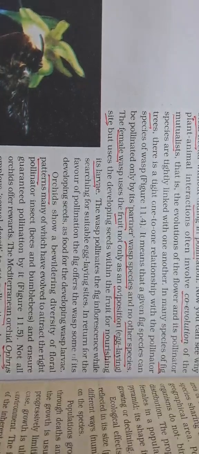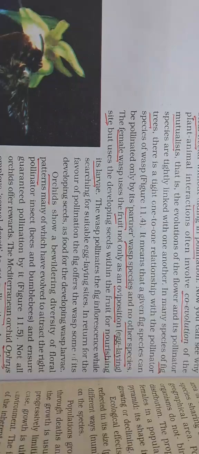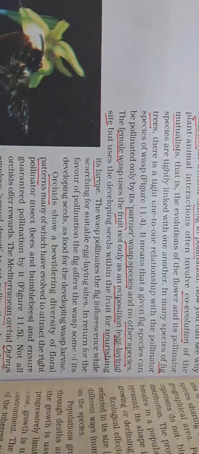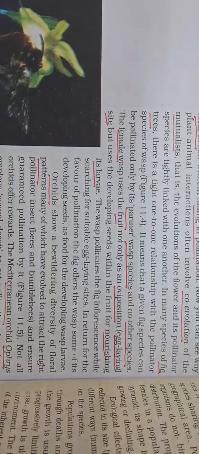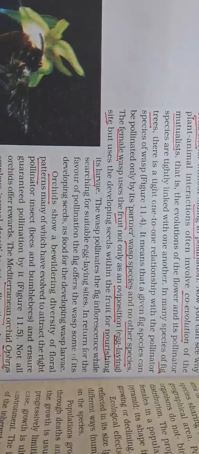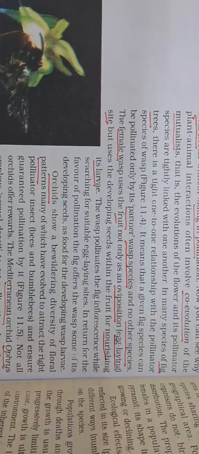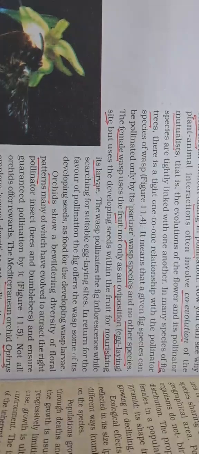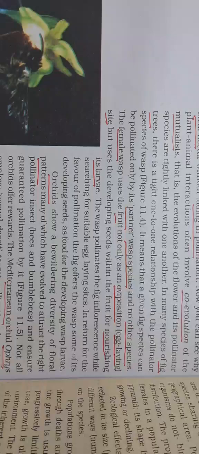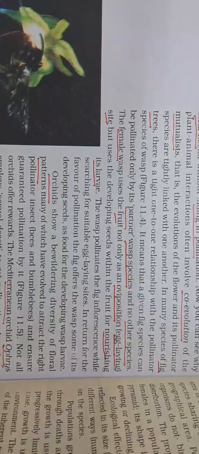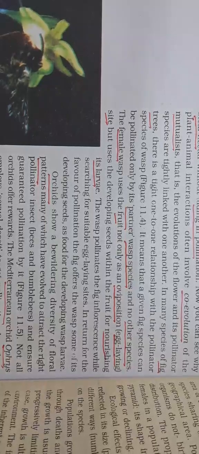Hence the word used out here is pseudocopulation with the flower. While it is doing the copulation, the dusting of the pollen grains takes place on the body of the bee, which is going to carry it to the next flower, which again will be doing a sexual deceit. When this bee comes, pseudocopulates with another flower, it transfers pollen to it, and thus pollination does take place.